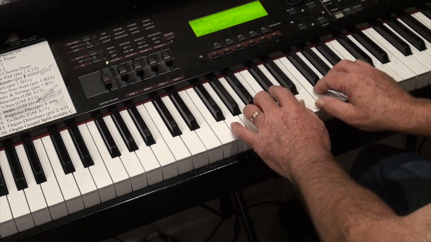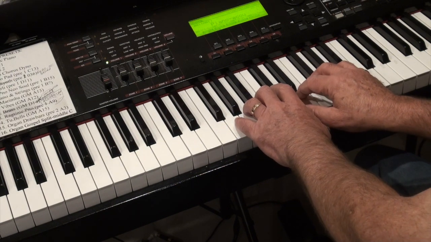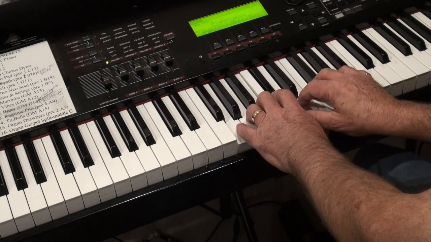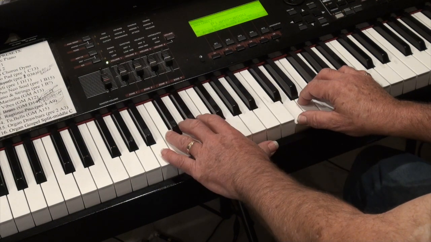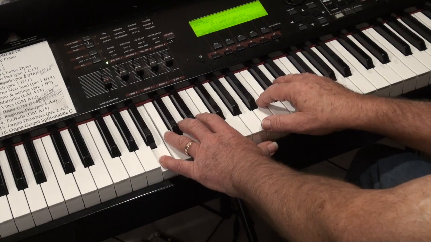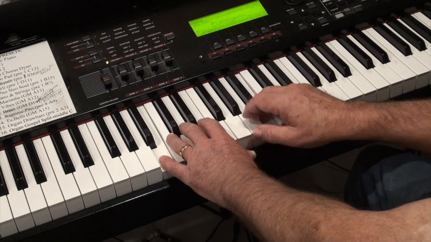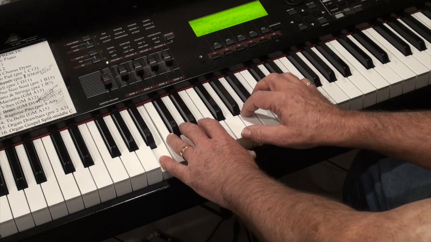Now B Locrian sharp 2 is exactly the same scale as G Lydian Dominant. So what I'm doing here is over the B minor 7 flat 5, I'm thinking a major third below to a G Lydian Dominant scale.